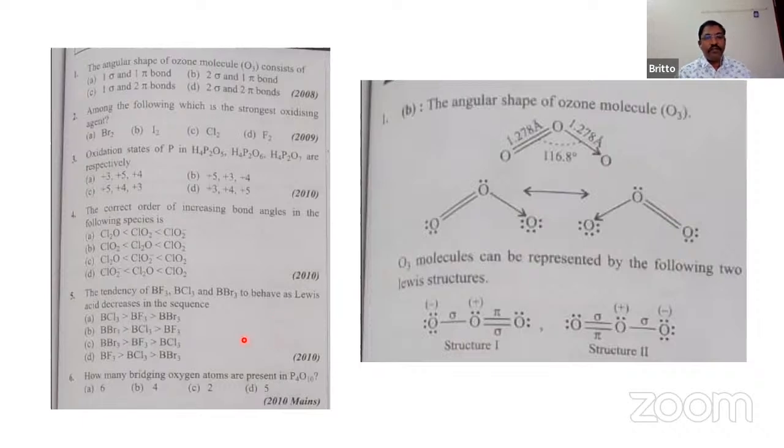The tendency of BF3, PCl3 and BBr3 to behave as Lewis acid decreases in the sequence. The Lewis acid property should decrease. Actually, BF3 should have the lowest.